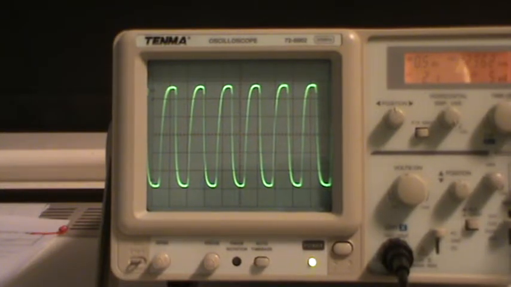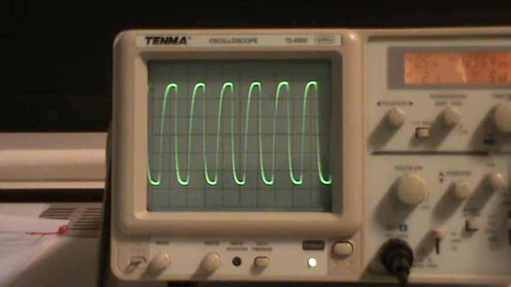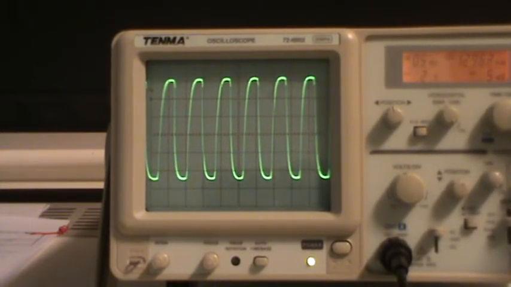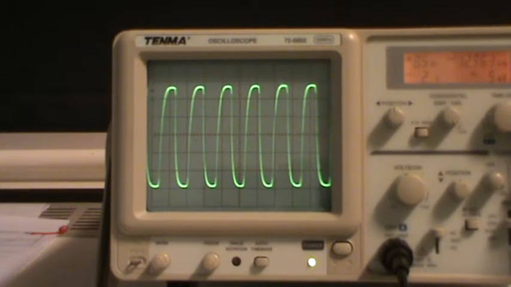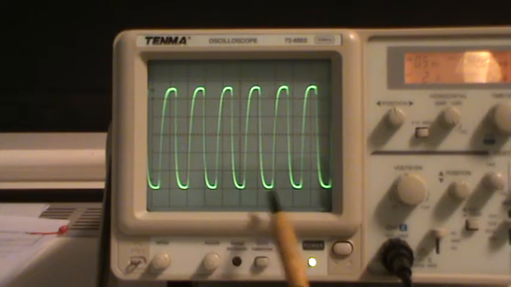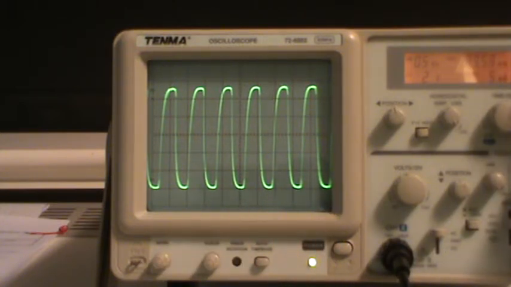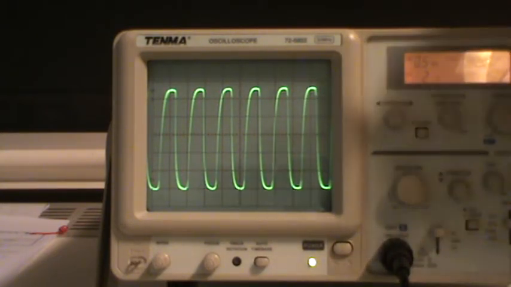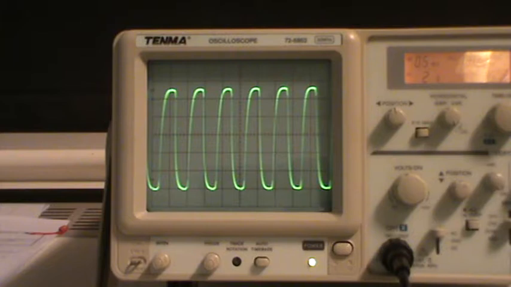So the first thing I'm going to do is use the vertical position control to move it so that the bottom of one of the oscillations down here, along there, is lined up as well as I can with one of the solid lines on the screen. Okay, something like that. So now I can try to use the vertical scale to measure the maximum height of that.